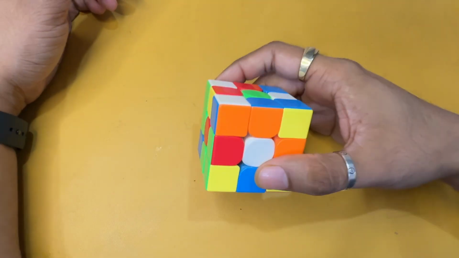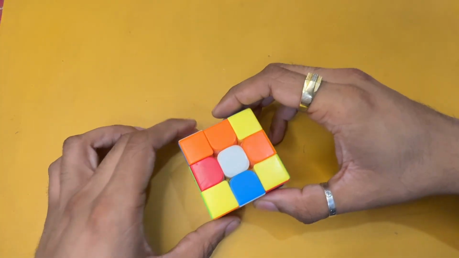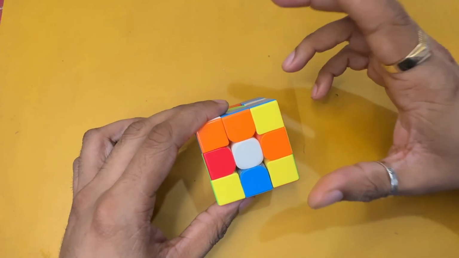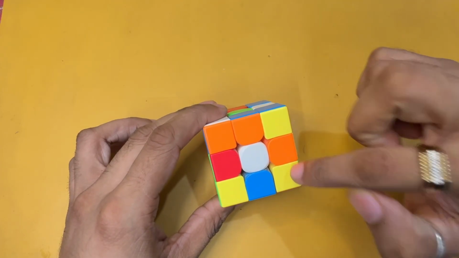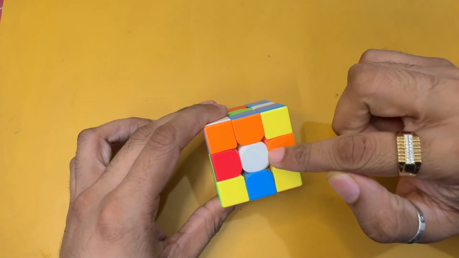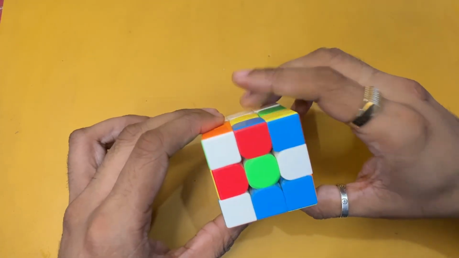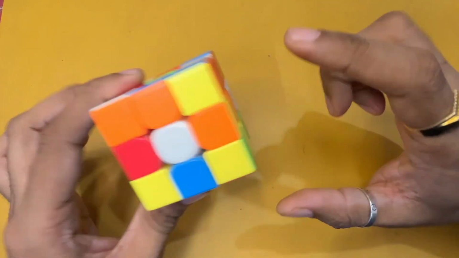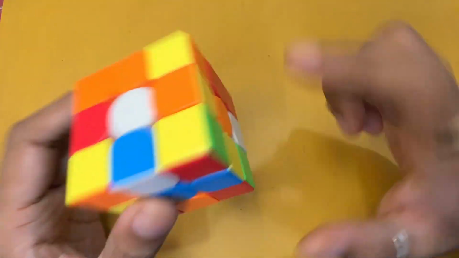Alright, so here we have our Rubik's Cube and I'm going to show you what exactly this Rubik's Cube is. Like I said in the beginning, a Rubik's Cube consists of 3 layers. This one is called the bottom layer, then we have the middle layer, and finally the top layer. Then we have 6 faces: face 1, 2, 3, 4, 5, and 6.